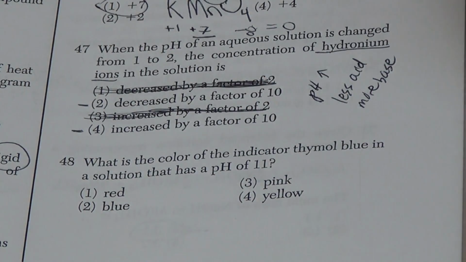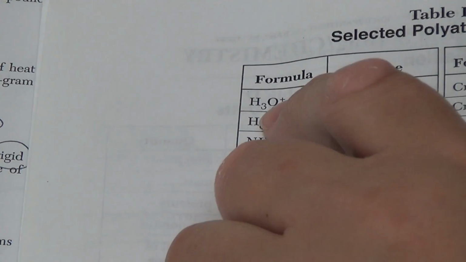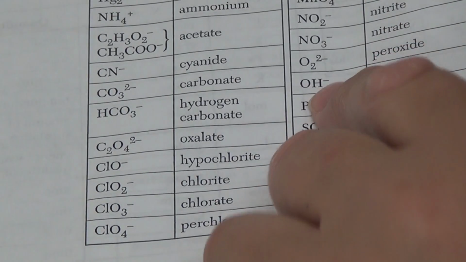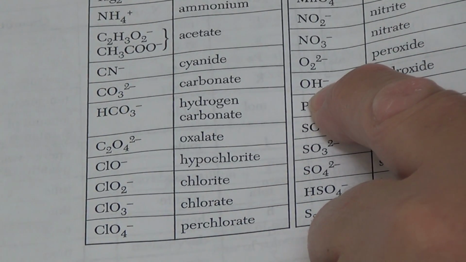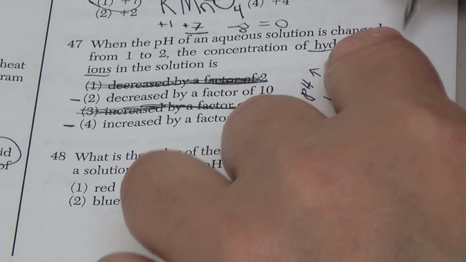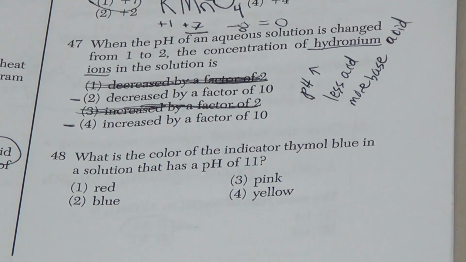Well, what is hydronium? The hydronium ion, H3O+, this is what you'll find in an acid, as opposed to hydroxide, OH-, which is what you would find in a base. So what this question is saying, because it's talking about hydronium, it's talking about it being an acid.